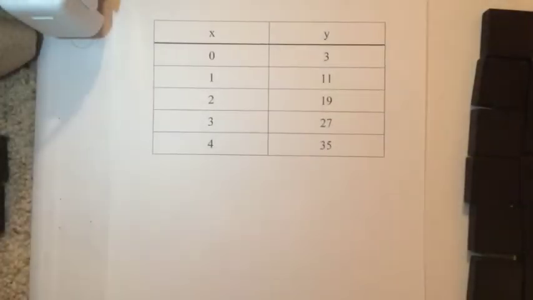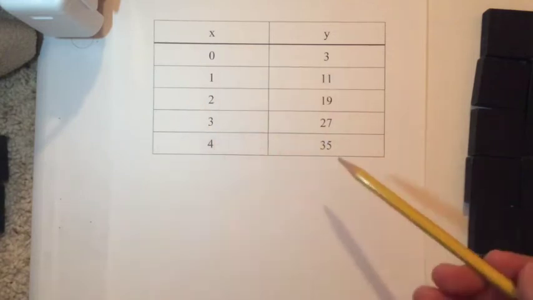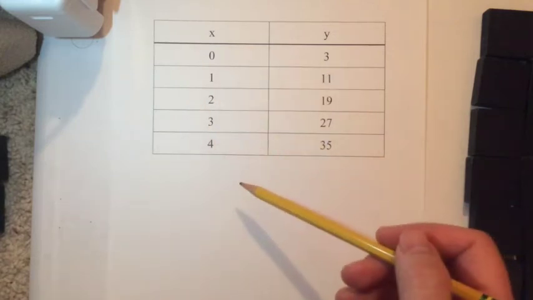Hello, fifth graders. Today I would like to continue talking about patterns. Last time we talked about patterns, we used Minecraft as an example to help us figure out the rule for a pattern. But most of the time, we don't have Minecraft as an example. Most of the time, what we're given is a series of numbers like this, and we're asked to find the pattern.